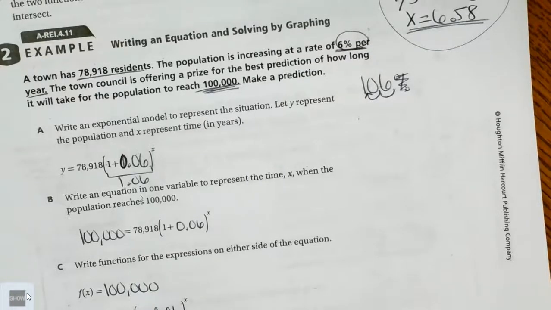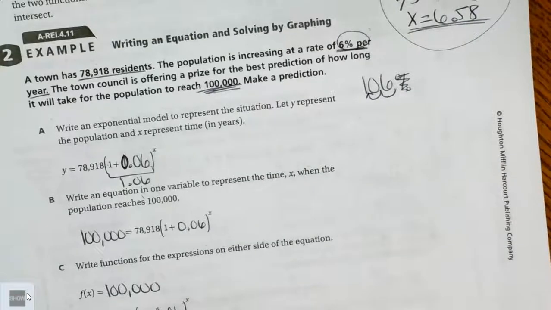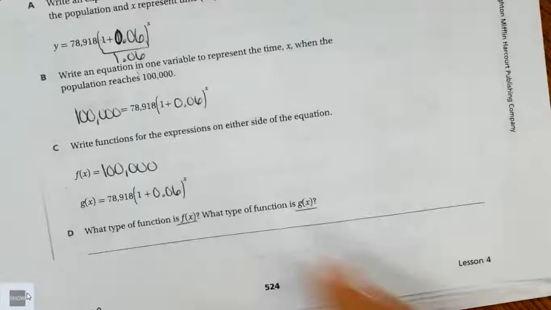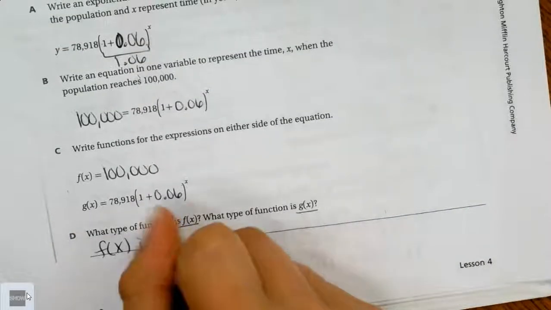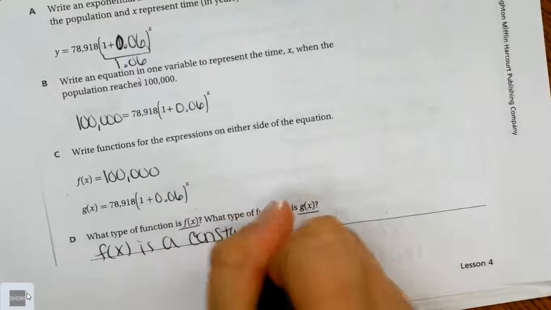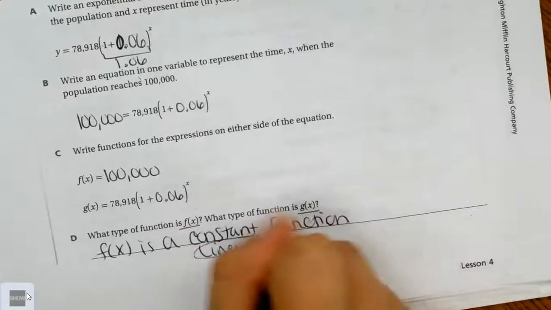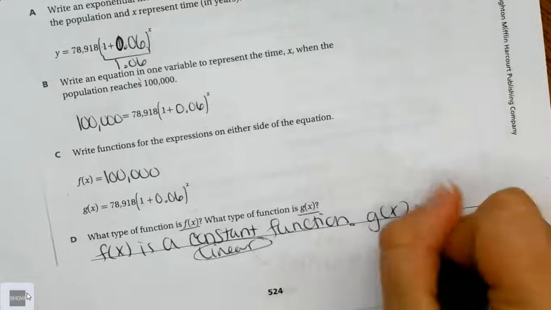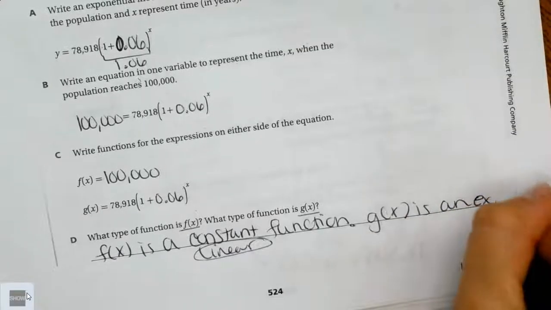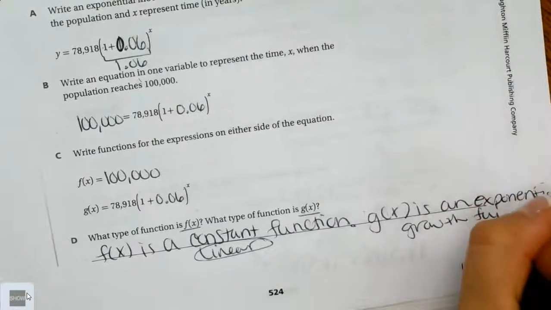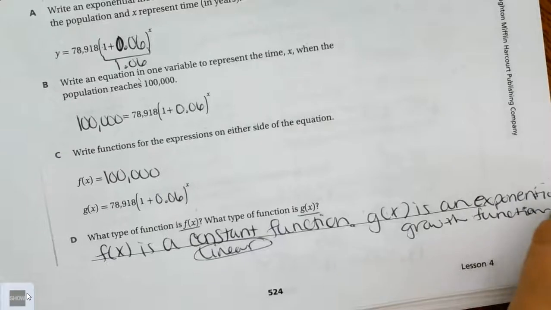What type of function is f of x? What type of function is g of x? So f of x is what? It's linear. It's going to be horizontal, right? Y equals something. It's going to be horizontal and linear. Okay, so f of x is a constant function or a linear function. G of x is an exponential growth function. We have a linear function and an exponential growth function.